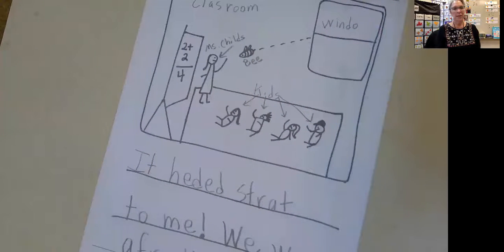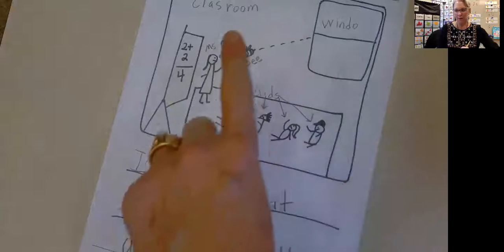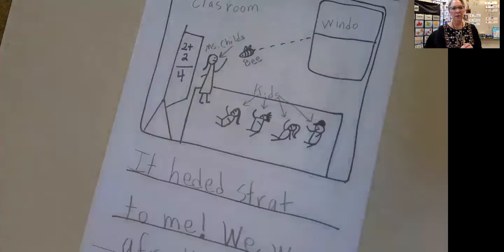So your job today is to get your story out. And if you don't have words, I want you to add words. And if you can't add words, I want you to label your picture. But the goal here is to get some words on your paper when you're doing your writing, even if it's a letter sound, right?